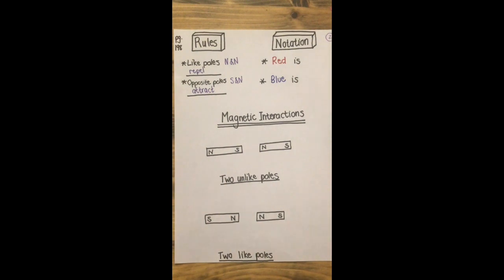When we look at bar magnets, often one end is one color and the other end is a different color. When we are looking at that notation, the science notates it as red. The red end of a magnet is north, and the blue end of a magnet is south. Right, then we have looked at the magnetic field around a bar magnet. However, what you need to know is the interactions between the magnetic fields.